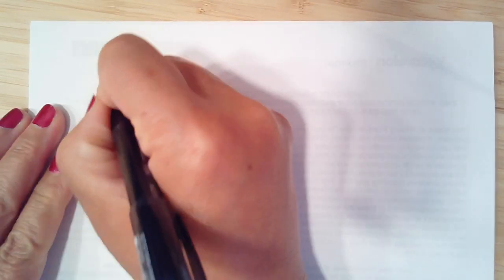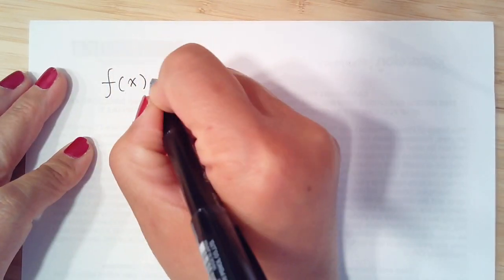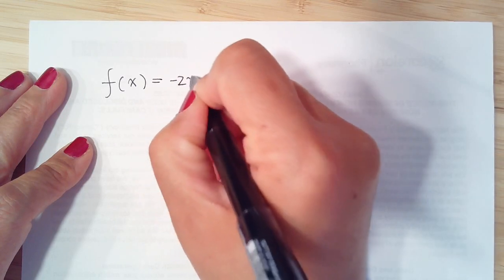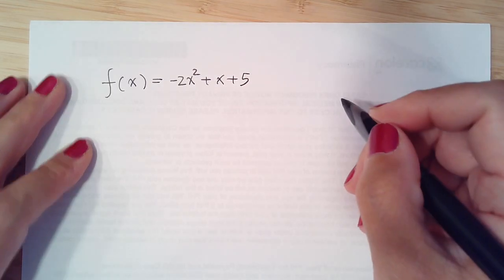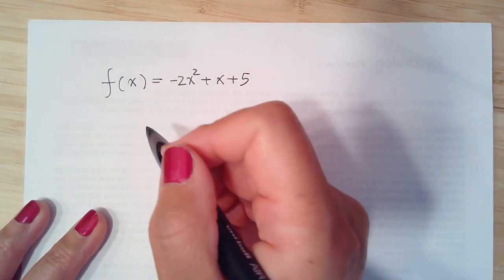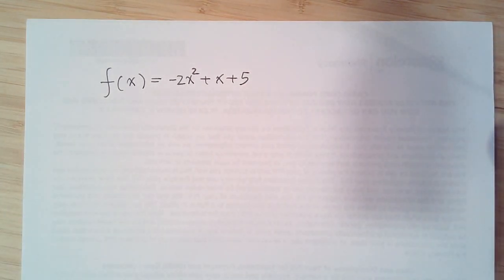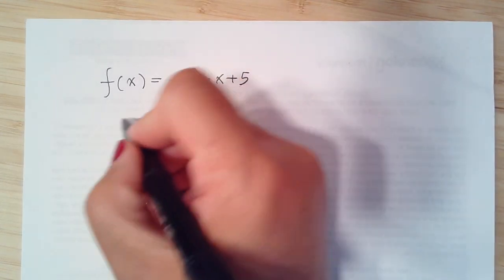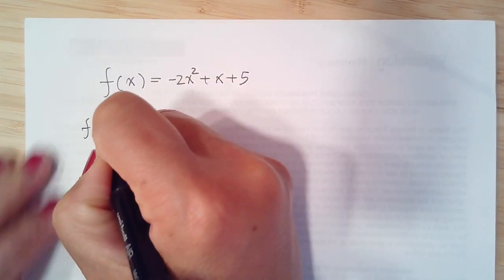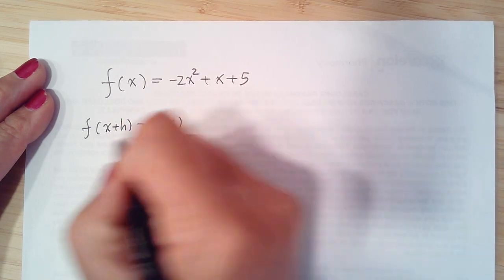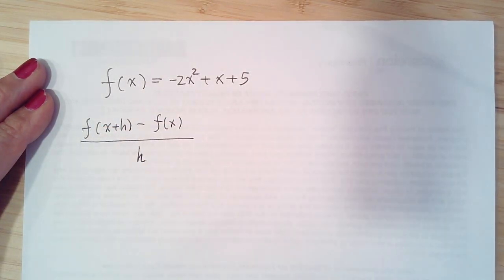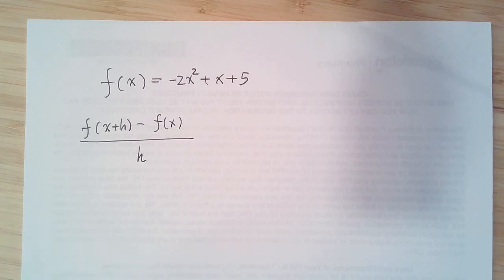I give you a function, and then we're going to find the difference quotient of this function. The function I give you is f of x equals negative 2x squared plus x plus 5. This is very challenging because it involves a lot of things that I suppose you know already. So I'm asking you, what is f of x plus h minus f of x over h? Then you get to simplify that.